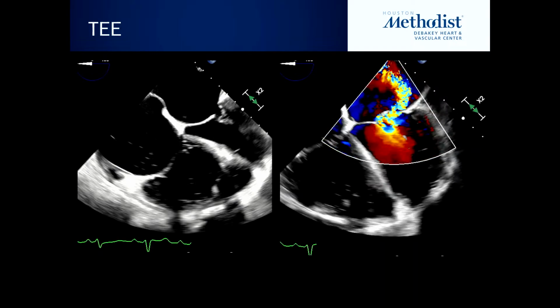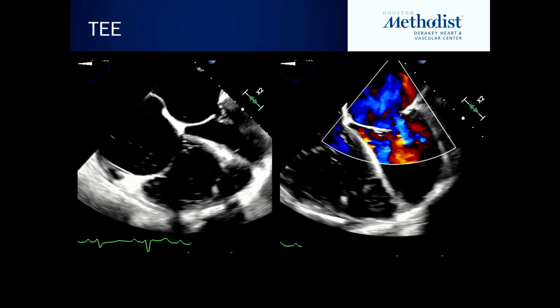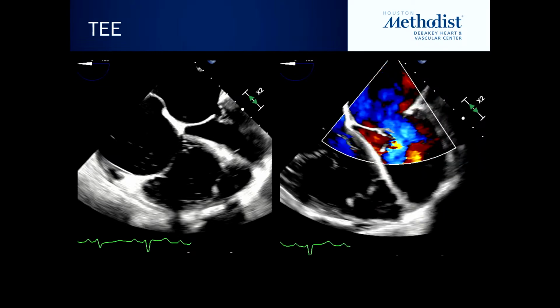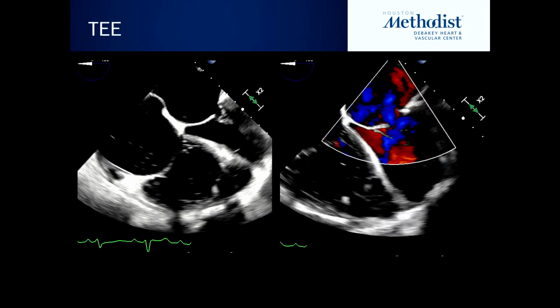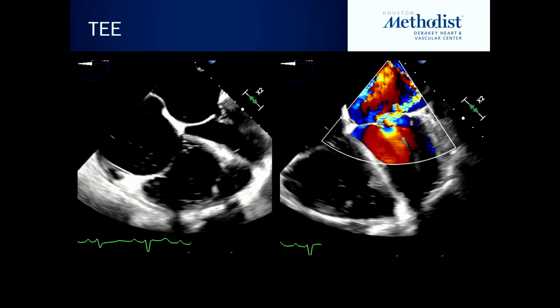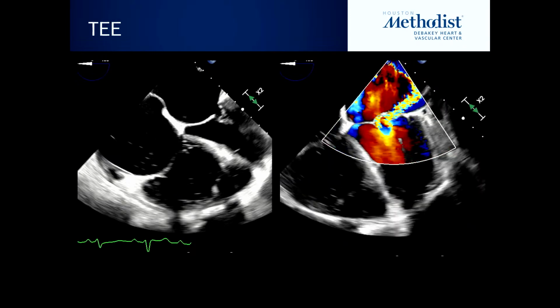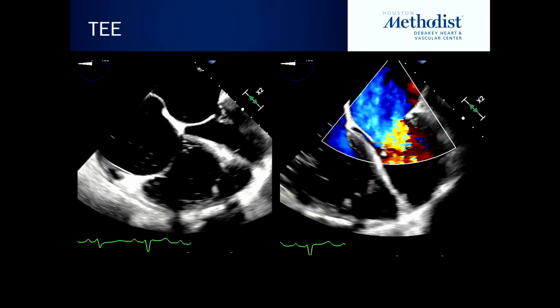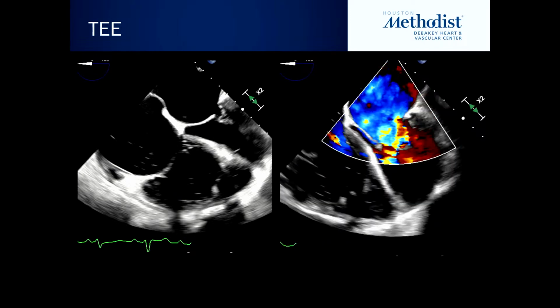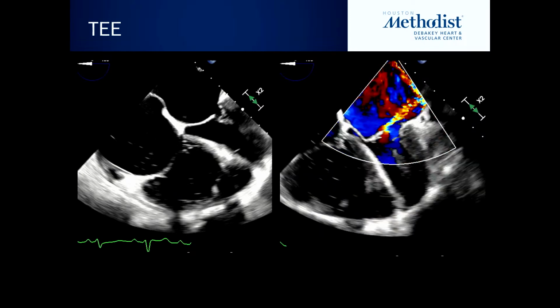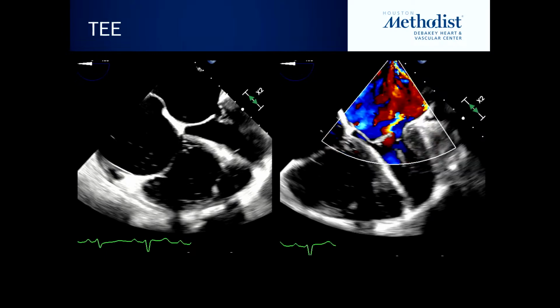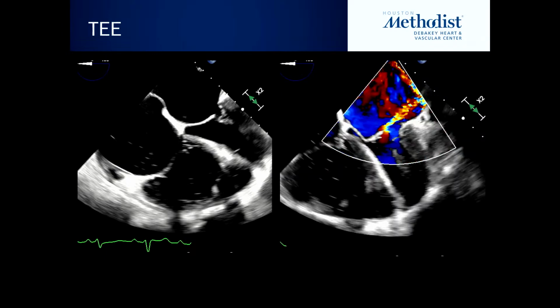On the left side, actually, you can see that the RV is very big and the RV function is very reduced. On the right heart cath, it also showed that her RV systolic pressure was almost 100. Moving on to the right side by color, there is a significant PISA over here without even baseline adjustment.